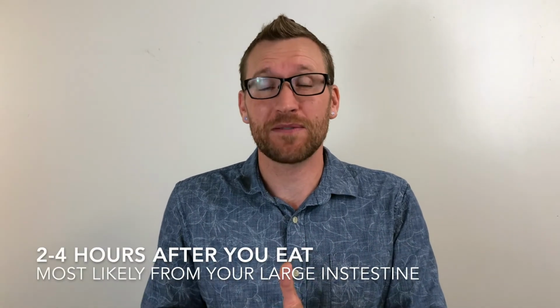lower abdomen. So if we move on down to the large intestine, symptoms are very similar to the small intestine. Cramping, bloating, diarrhea, gas, constipation, those are the common cluster of symptoms for the small and large intestine. But one of the things that differentiates the small from the large intestine is the timing of the symptoms. Small intestinal symptoms typically show up 1 to 2 hours after you eat. Large intestine symptoms typically show up 2 to 4 hours after you eat.